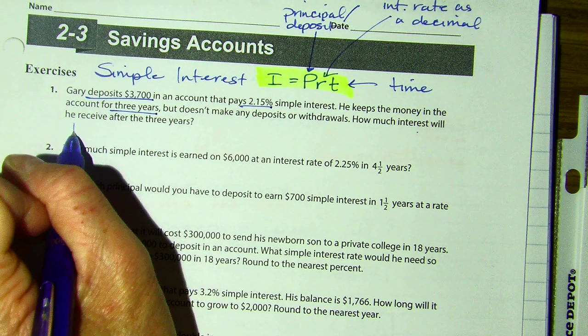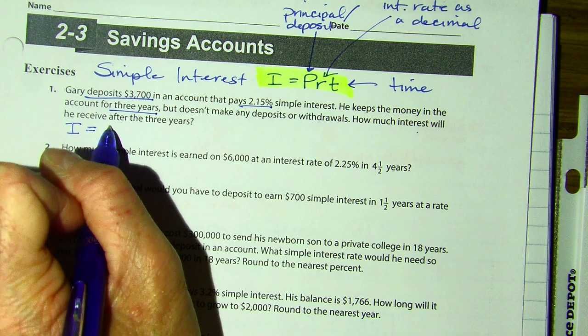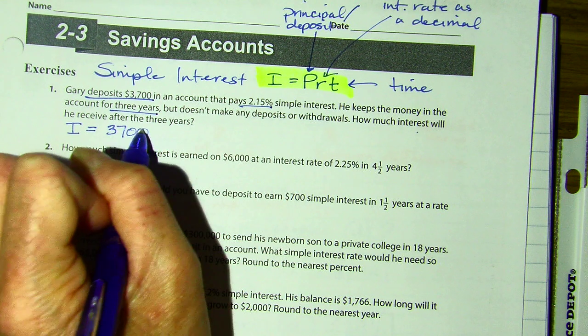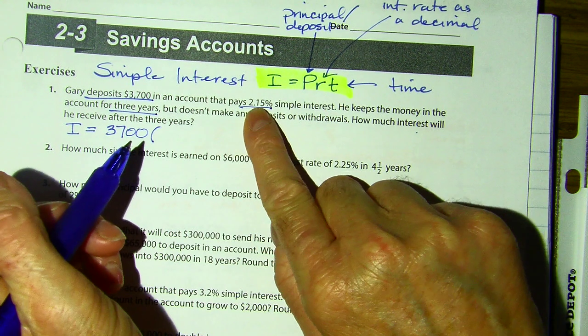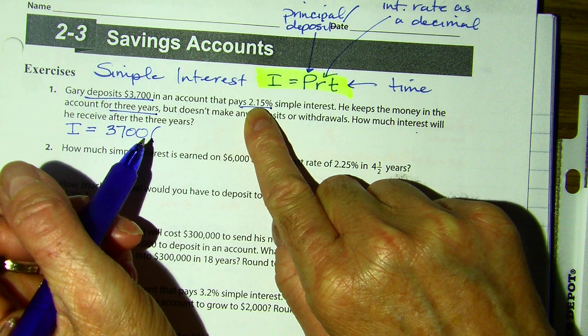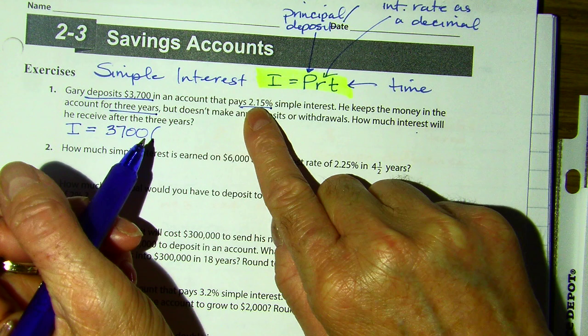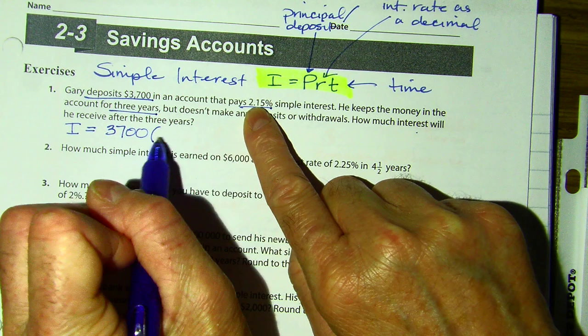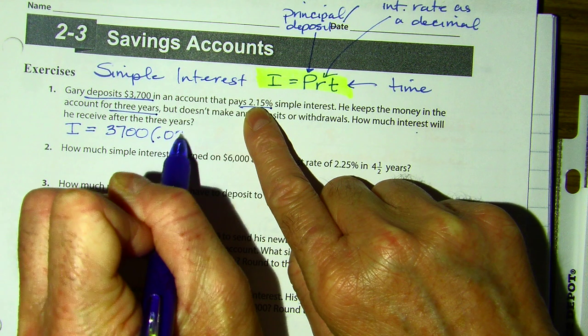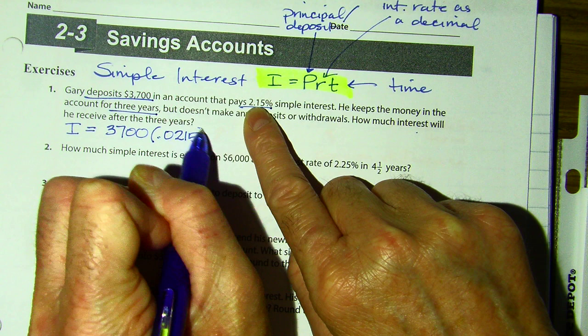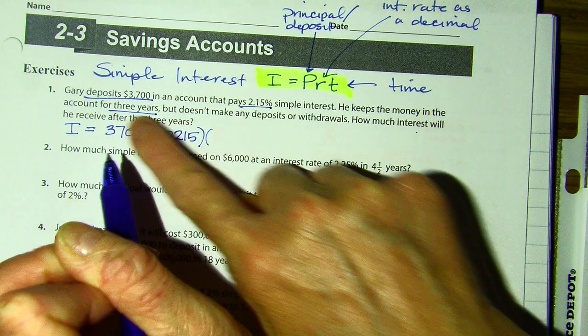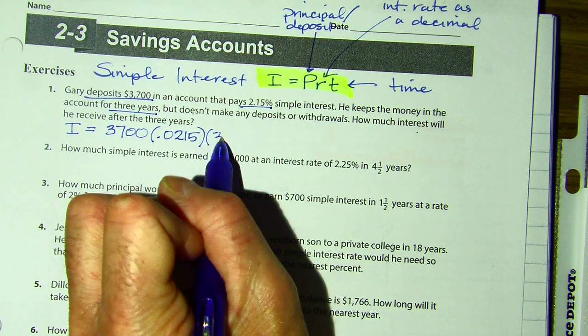So interest equals his initial deposit times our decimal. Remember, that's why we went over converting our percent to a decimal. So you can either divide by 100 or move the decimal 2 places to the left. And then we're going to multiply that by time, and it's been 3 years.